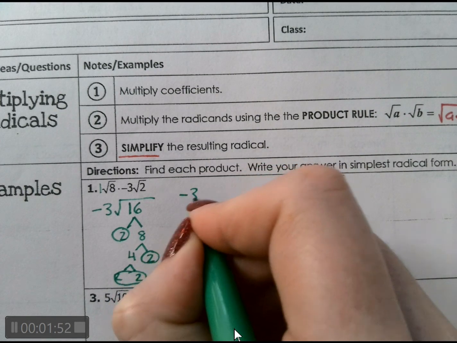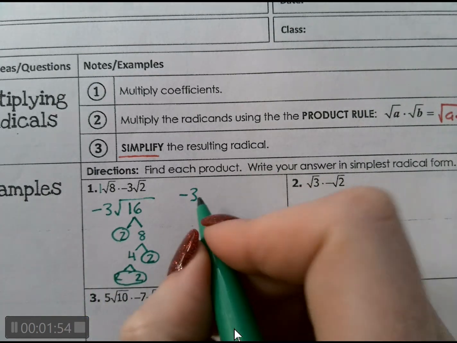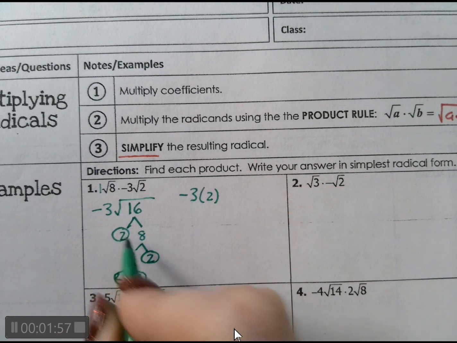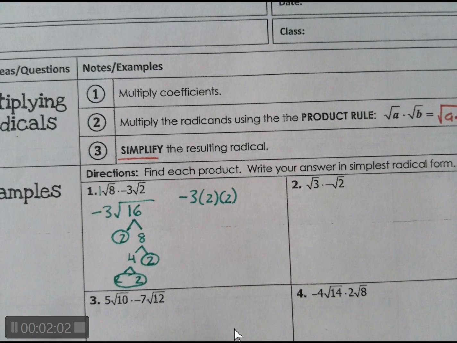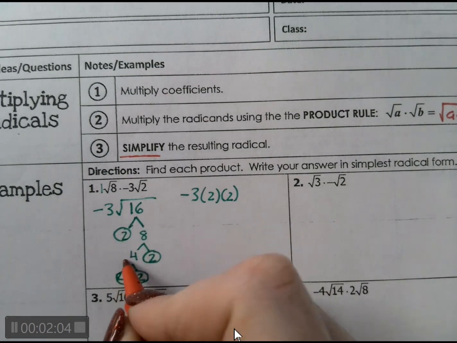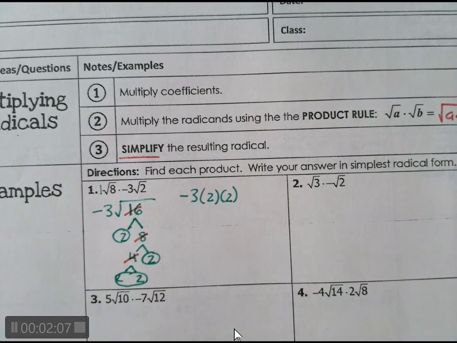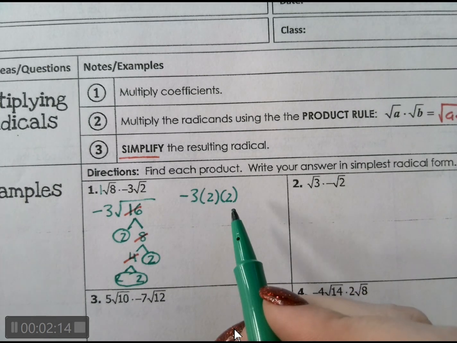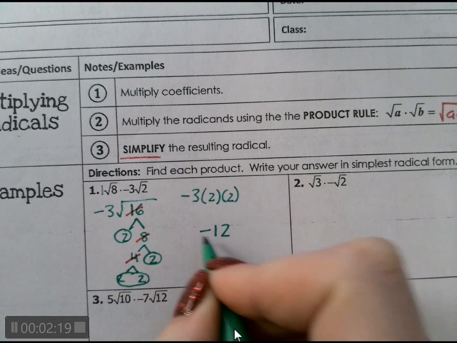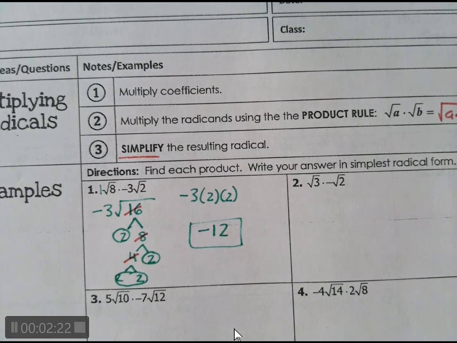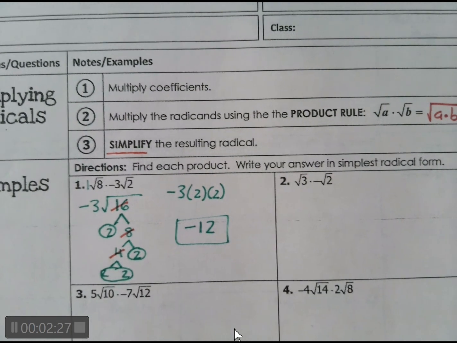So I have negative 3 from the beginning times 2 from one of my pairs and times 2 from my other pair. Now, don't forget that to help you out, cross out the numbers that we factored. Because I have nothing left over, that means that was a perfect square. And so we're just going to multiply negative 3 times 4, which will give us negative 12. And that's our answer. Alrighty. Now, let's try the next one.